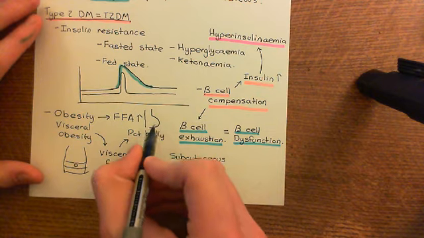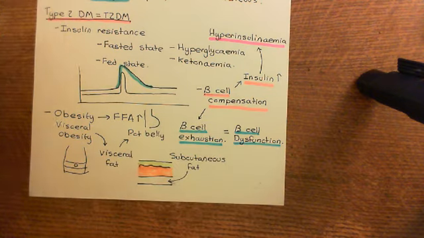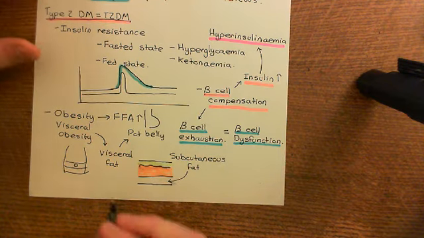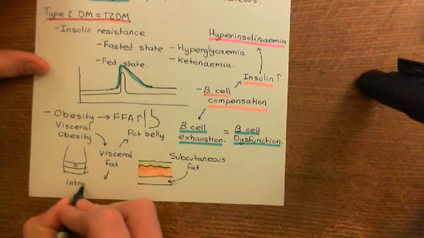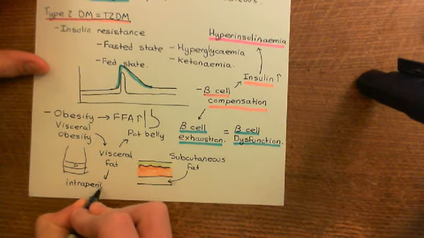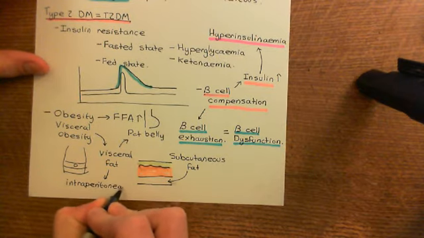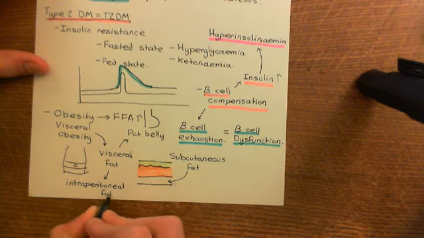Now, where is the fat in pot belly? Well, visceral fat is stored in the peritoneal cavity. That's why visceral fat is also sometimes called intraperitoneal fat. So it's stored in a very different place to subcutaneous fat.